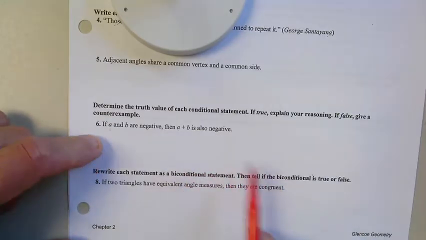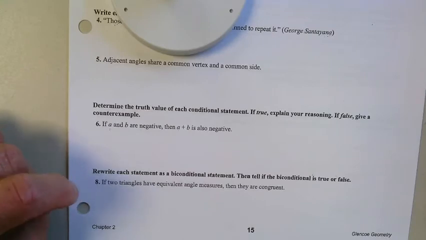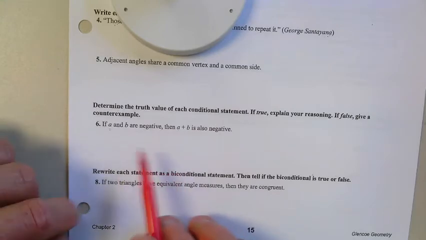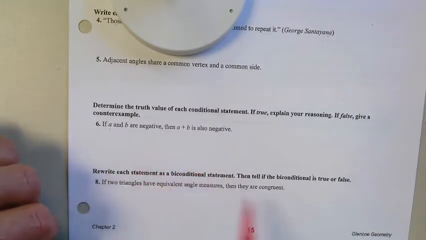Again, with any conditional statement, if you have only one false situation, the statement is false, okay? Again, I'll repeat that. If you can find one counterexample, one false situation for that statement, then we know it's going to be a false statement, okay?